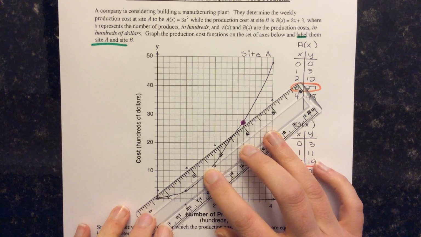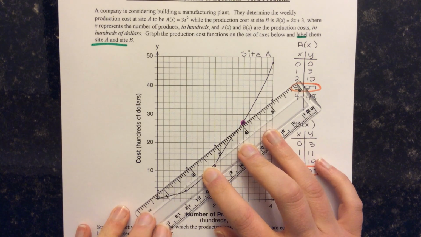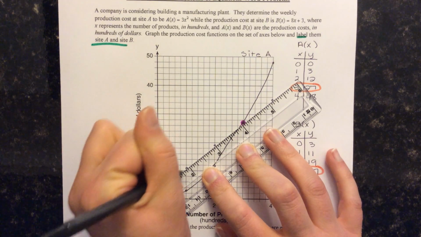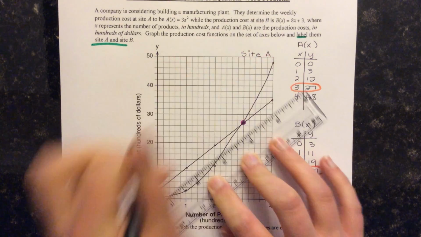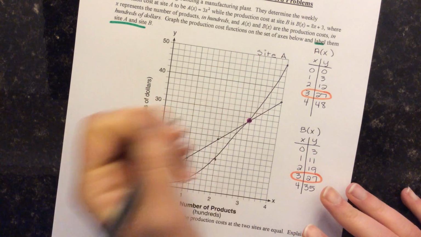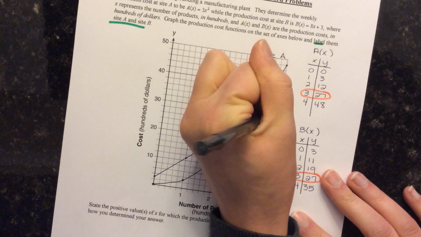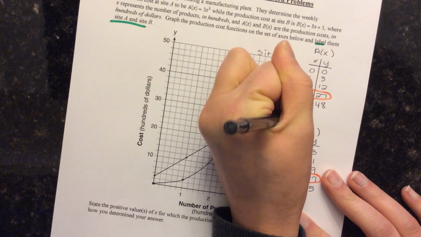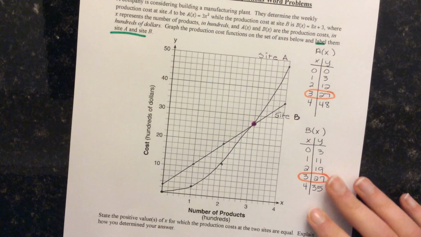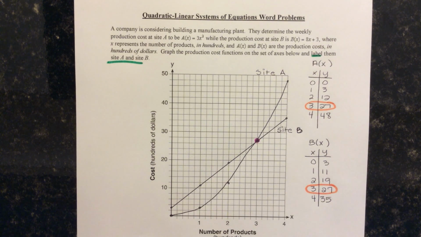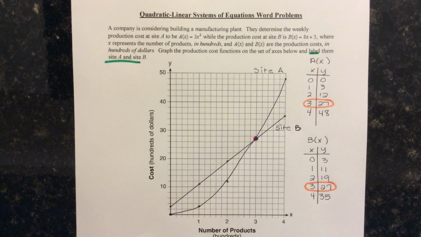So I'm going to connect these dots and just draw my line. And I'll make sure everyone knows that this is site B. It doesn't matter where I label it as long as it's there. Site B. Okay, so I've done everything that they asked me to do. Graph the production costs on the set of axes below and label them. All right, all set, all done. Looks good.